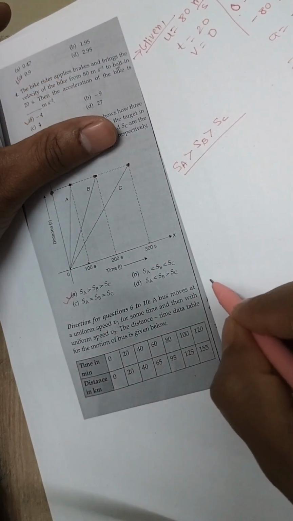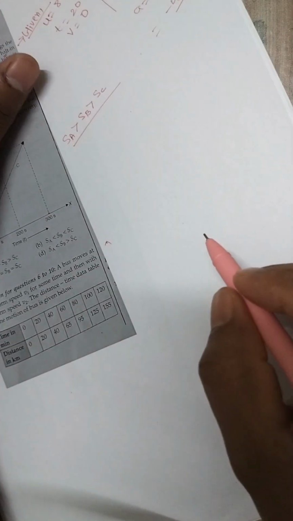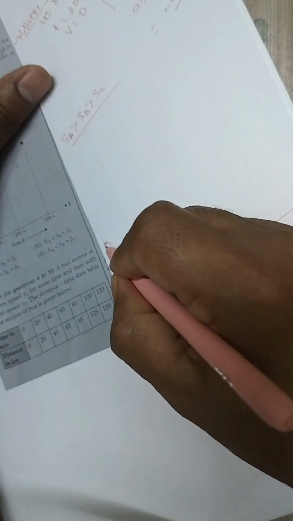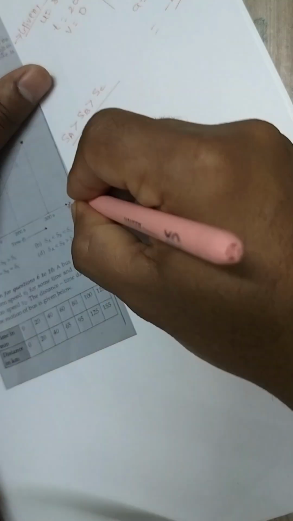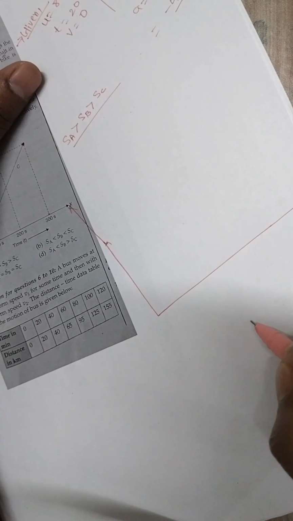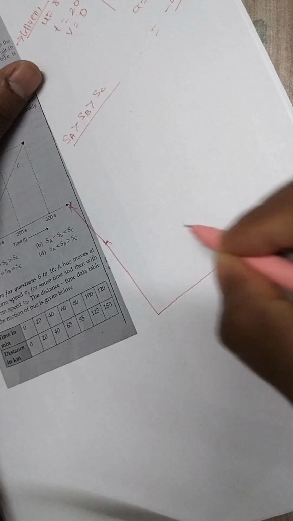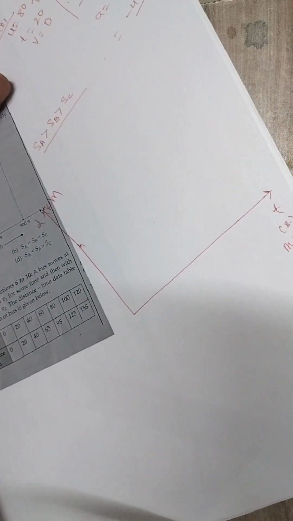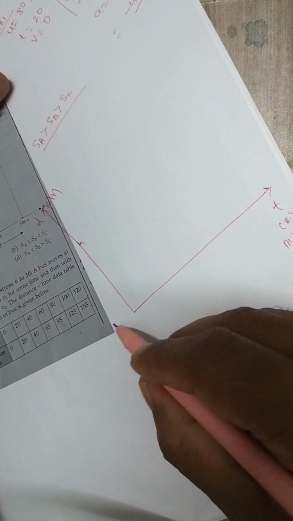So you just make a graph for this. Time in minutes and distance in kilometers.